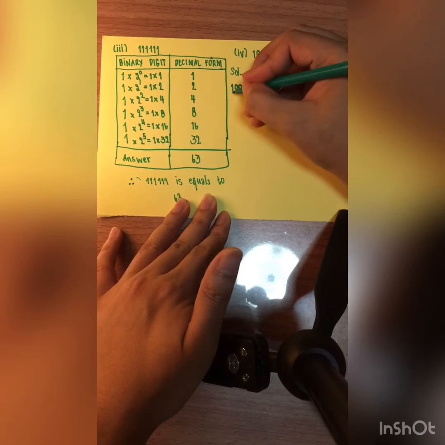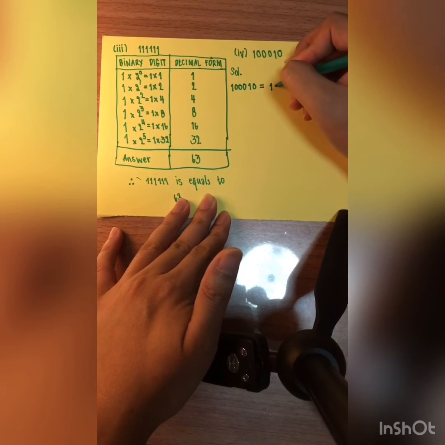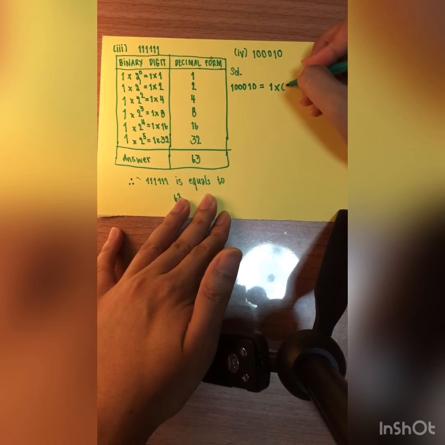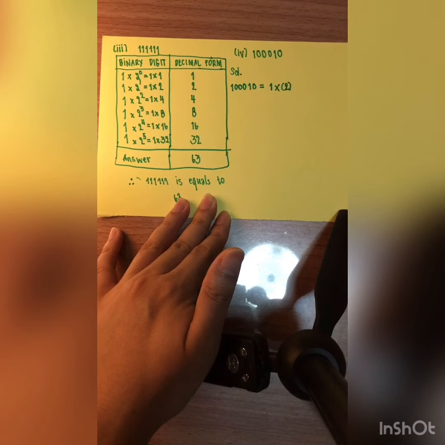1 times 2, the same base because it is binary, so the base is always 2. 2 to the power of what? The question is what power you are going to put here. Do you think it's 0, or 4 or 5?